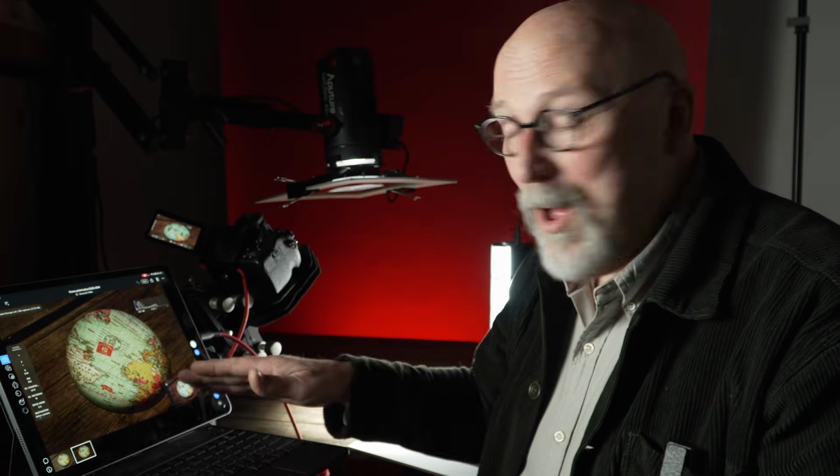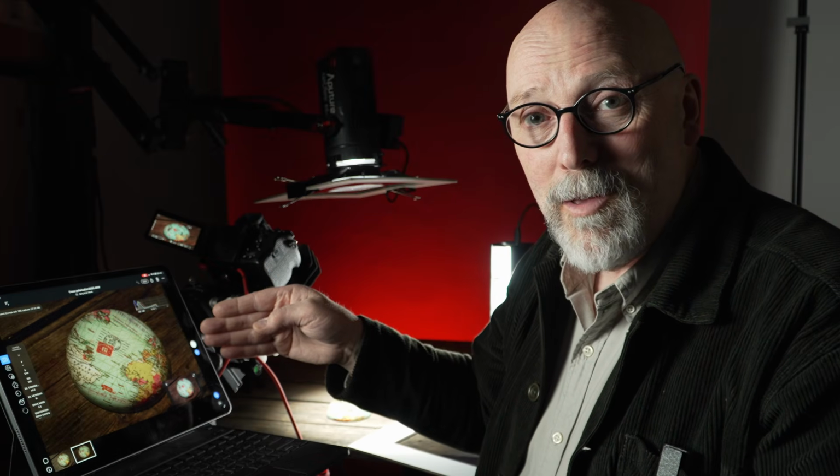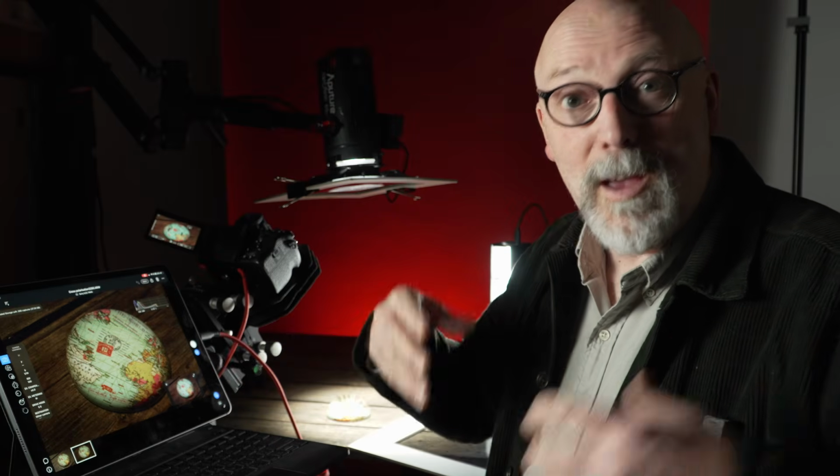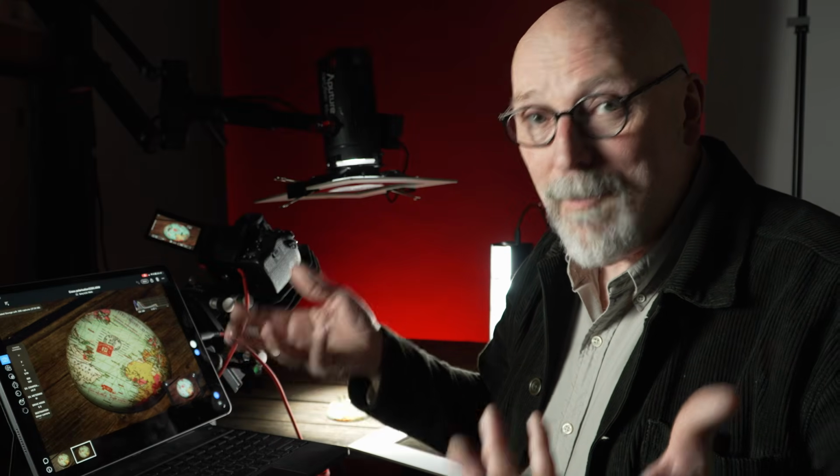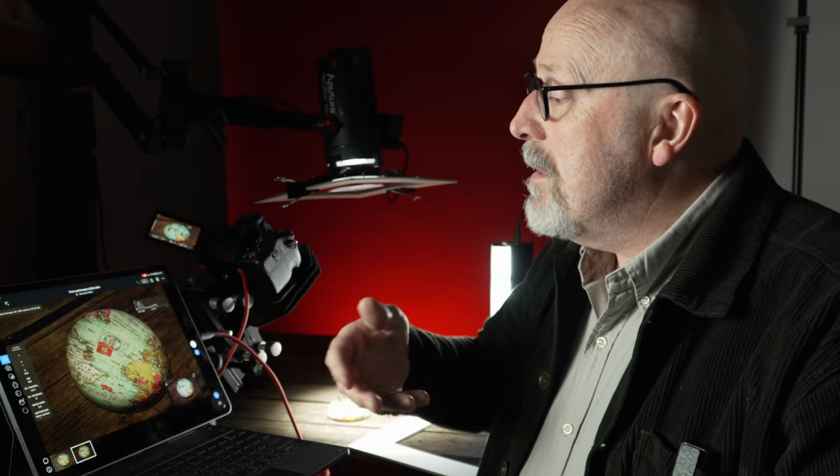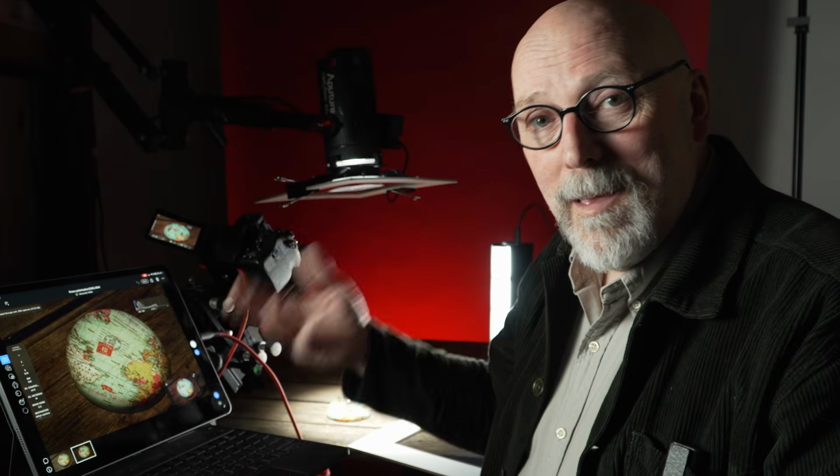If I was shooting film, it would be exactly the same shot. I wouldn't have to retouch because I couldn't retouch. It'd have to be right on film. And you get a great result every single time.